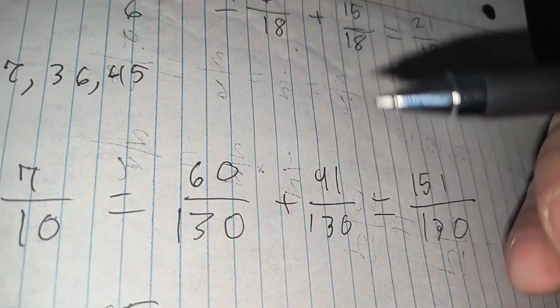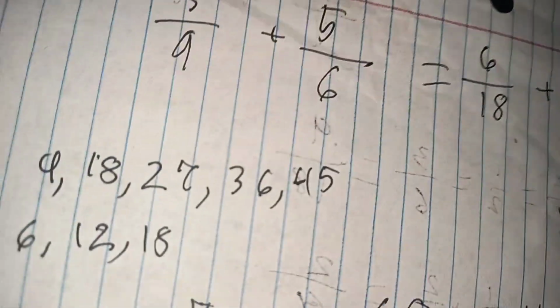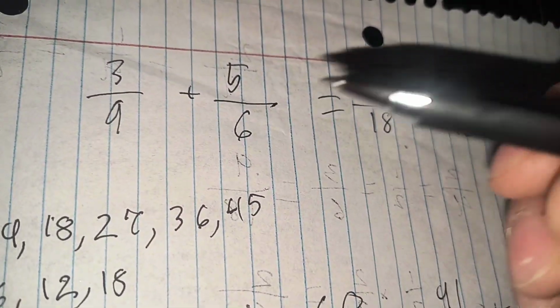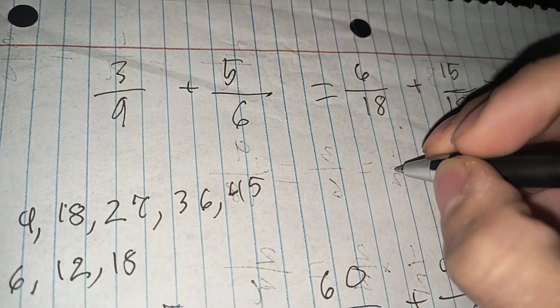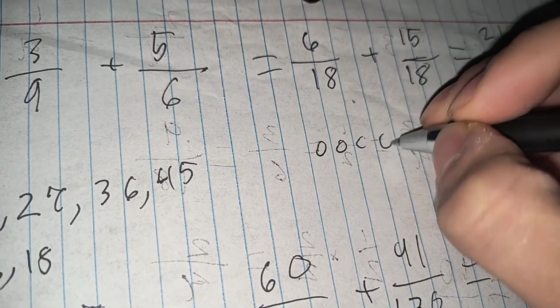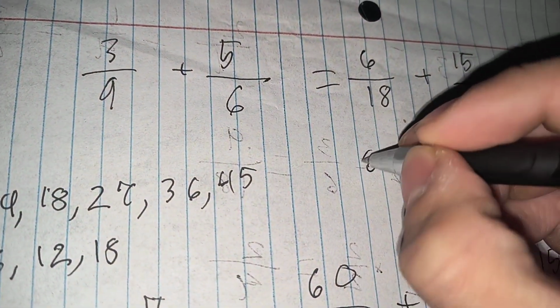Okay, I'm after some intuition as to why we can't add fractions with unlike denominators. Let me show you. So let's say I have a group of 9. 1, 2, 3, 4, 5, 6, 7, 8, 9. Okay? And I have 3 out of that group of 9.